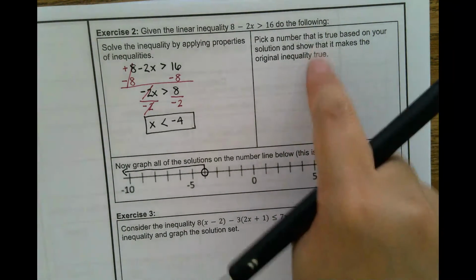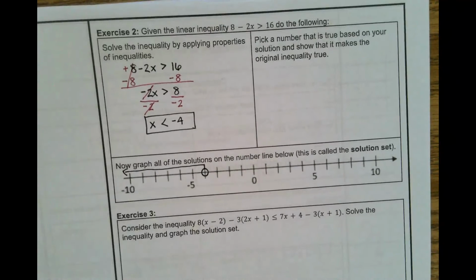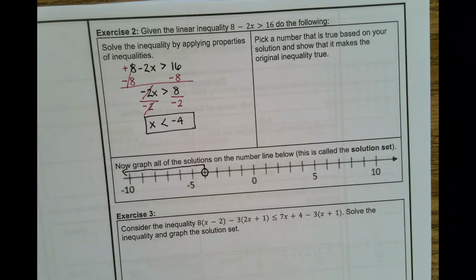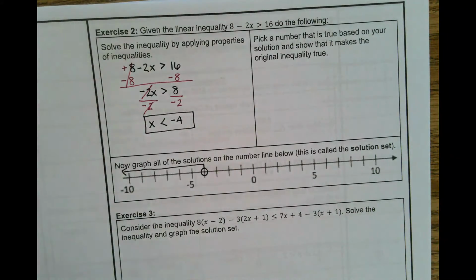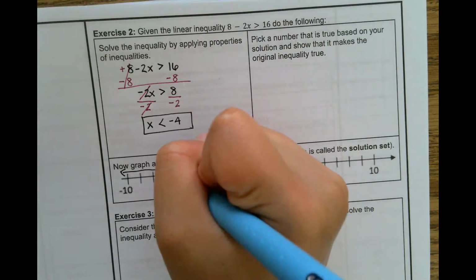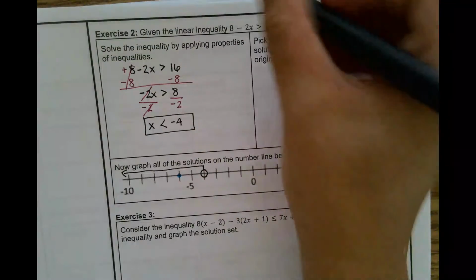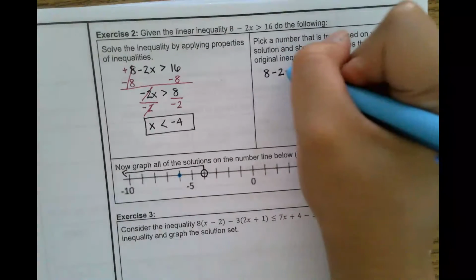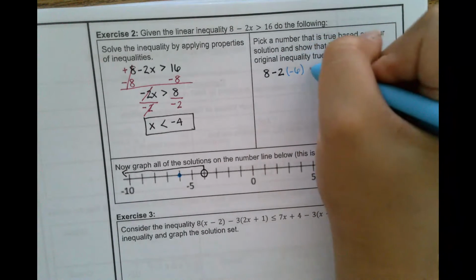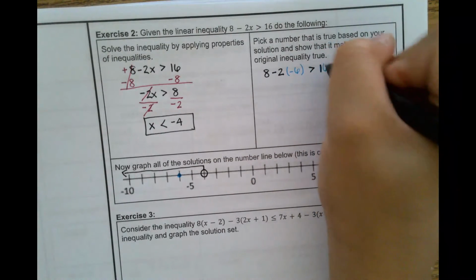Here, we can always check our solution by picking something on our shaded side and plugging it in. So let's pick the number negative 6. It should be in my shaded area. Let's see if it's true. It's going to be 8 minus 2, and I'm going to plug in negative 6 for x. Let's see if it's true. Oops, sorry, greater than 16.